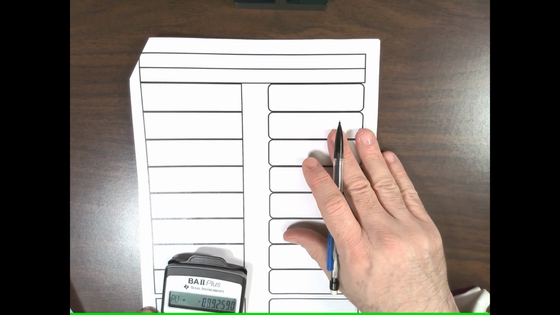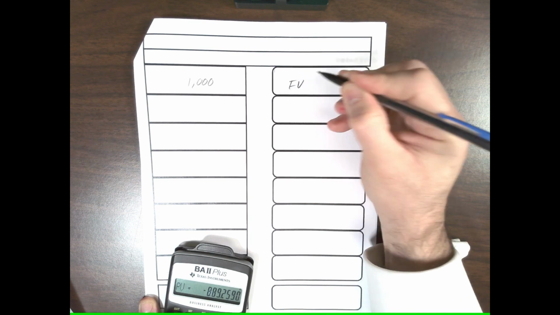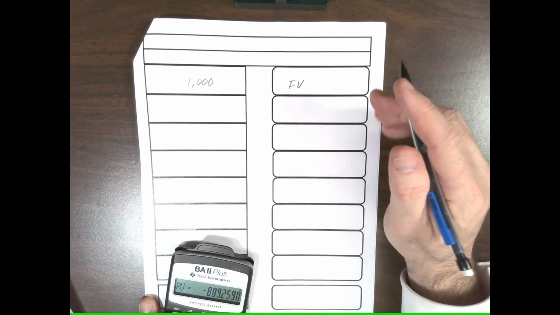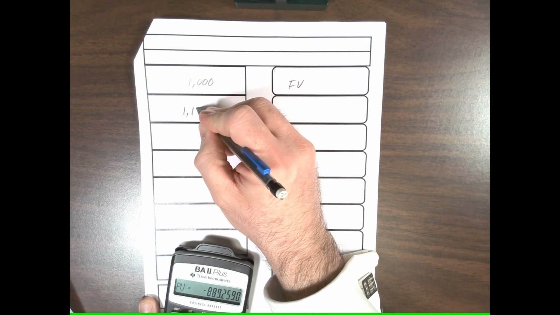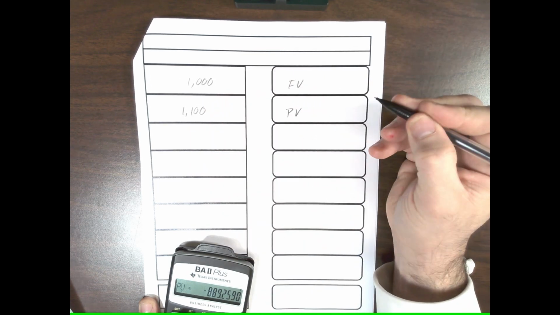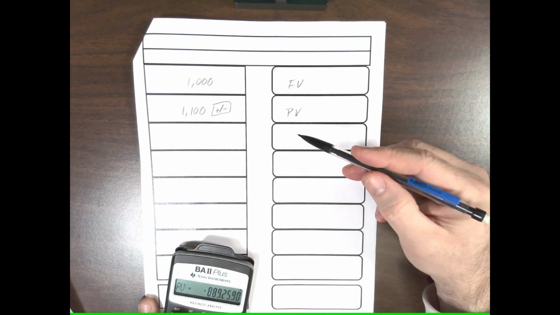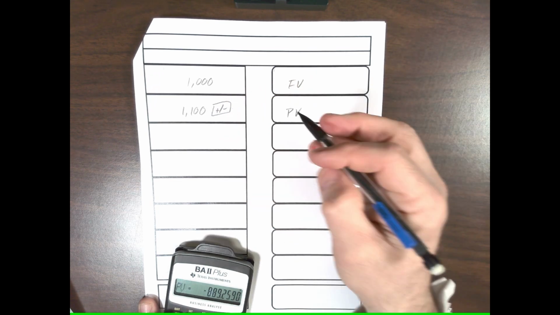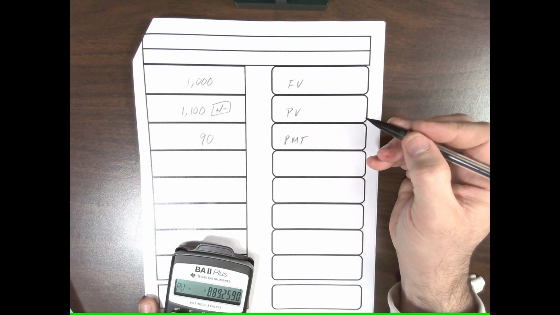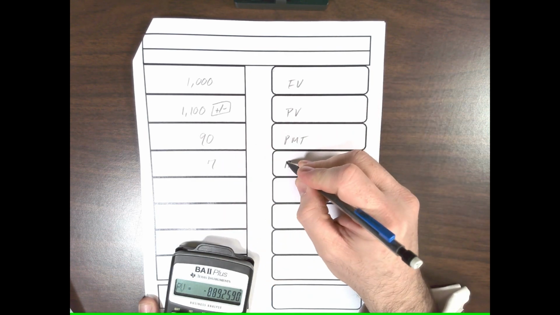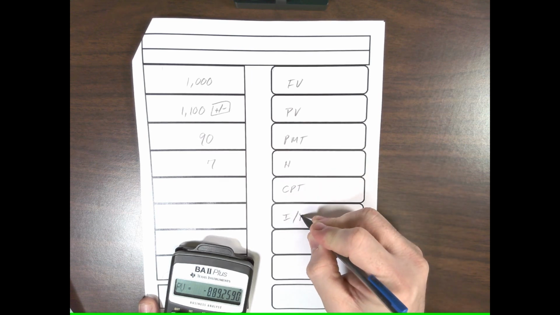So we have a $1,000 bond, and I always like to put that in first. $1,000 is the mature value, so future value. We have the present value, which is $1,100. Now, because we're dealing with cash flows, we have to remember to put the plus minus after we do the 1100. We have a $90 annual coupon, so 90 PMT. And we have 7 years, so 7 periods or 7N, and we're trying to compute the interest or I over Y.